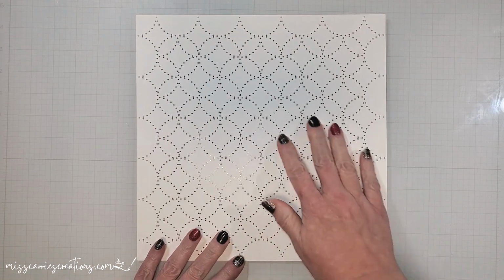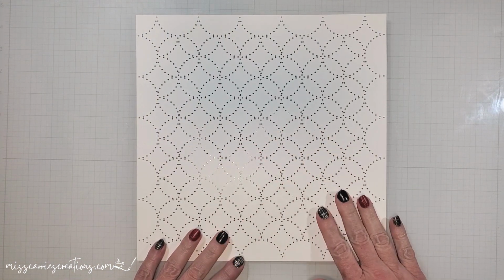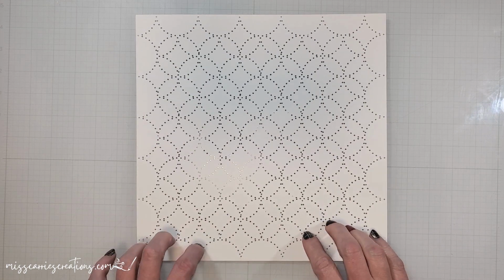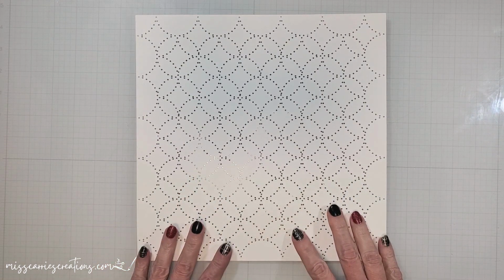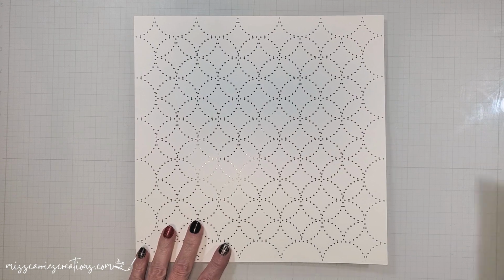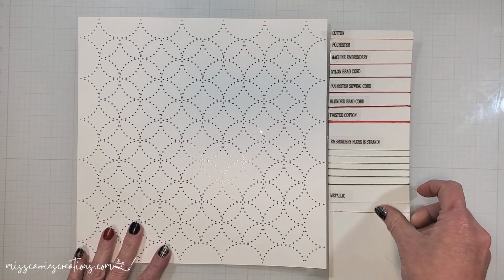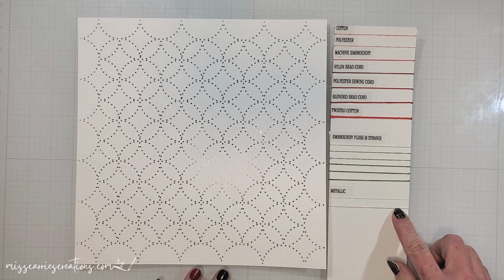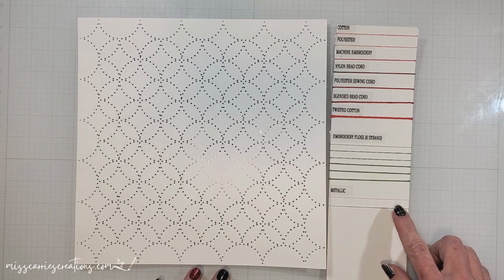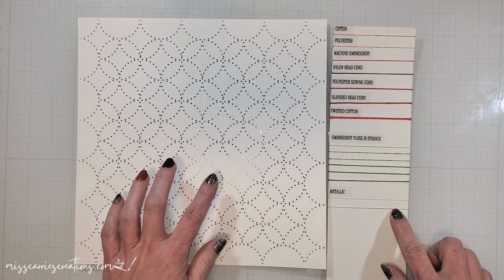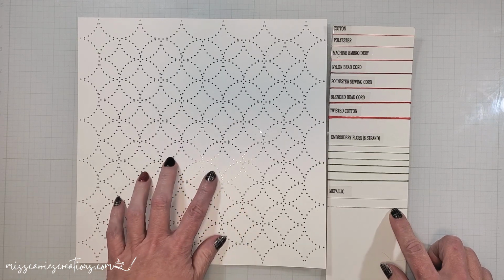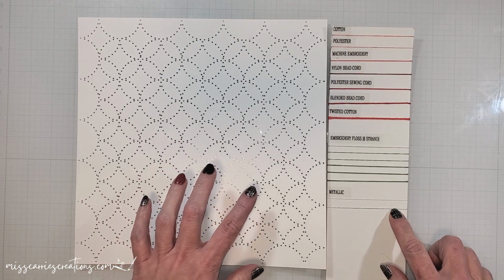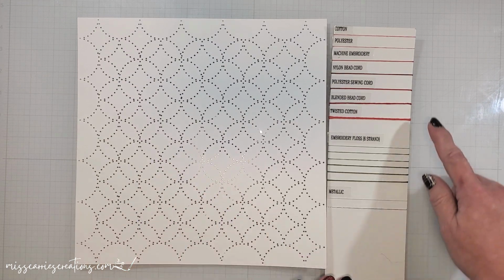I'm going to start with the stitching on the background. Now, I'm not going to make you watch me stitch this entire background, but I do want to give you a few tips to help you out. You're going to want to start with a thread that fits the size of holes your machine created. Mine was a larger piece, so the stitching holes are larger than a standard sewing thread.